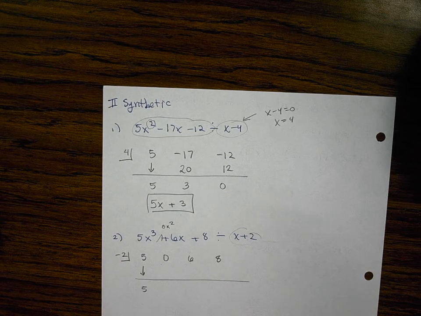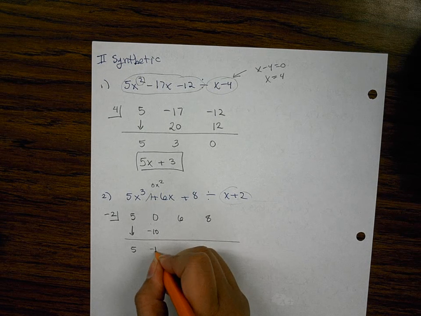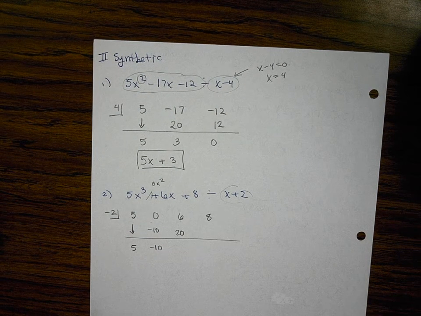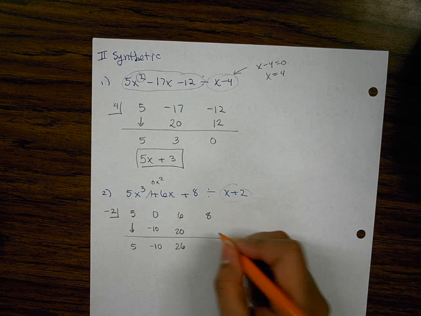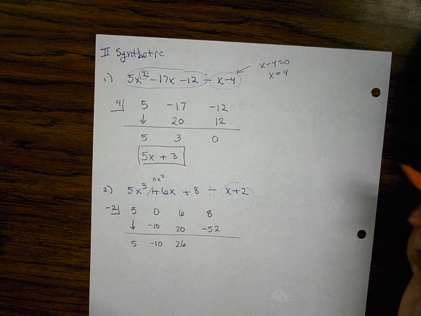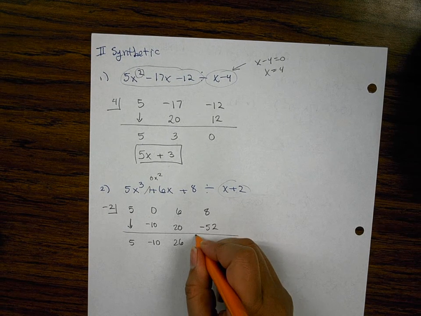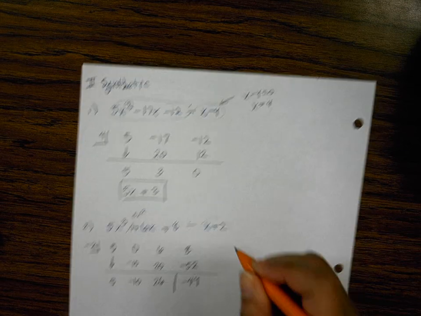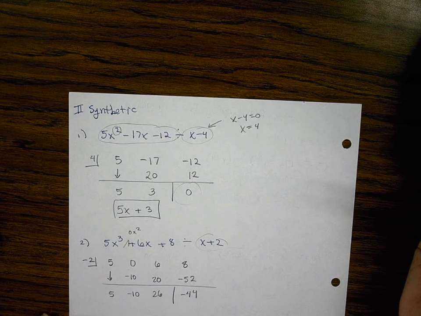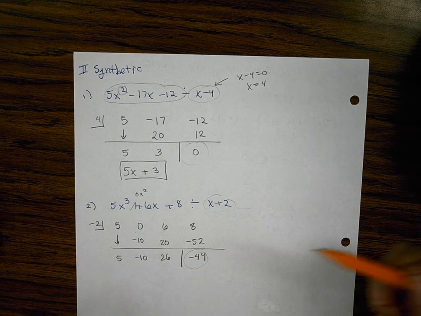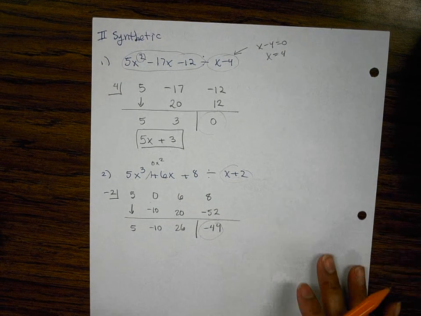5, 0, 6, 8. Drop your first number. 5. Negative 2 times 5 is negative 10. 0 plus negative 10 is negative 10. Multiply, that's positive 20. Add, that's positive 26. Multiply, that's negative 52. 8 plus negative 52 is negative 44. And I should have done that up here. That last number, just this here is just boxing off that last number to remind you that last number is your remainder. So my remainder on this one is negative 44.